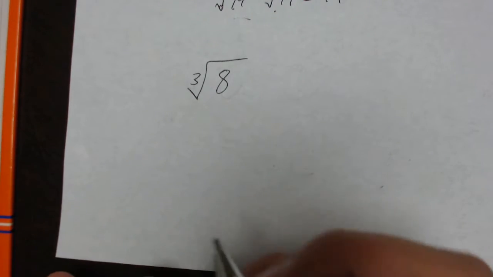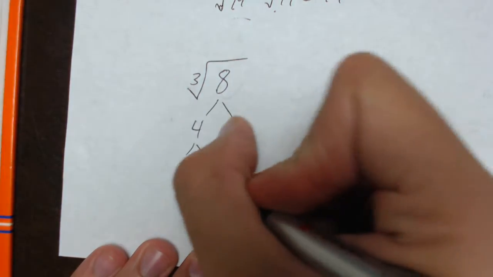The way we can do this is through factoring. We can write a factor tree. 8 will factor into 4 and 2. 4 will factor into 2 and 2.